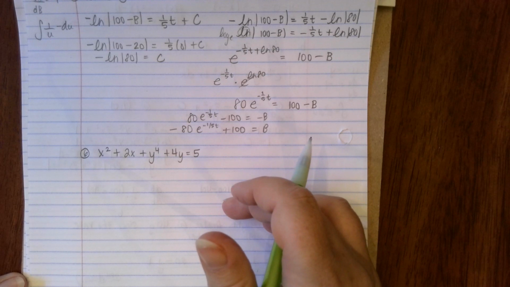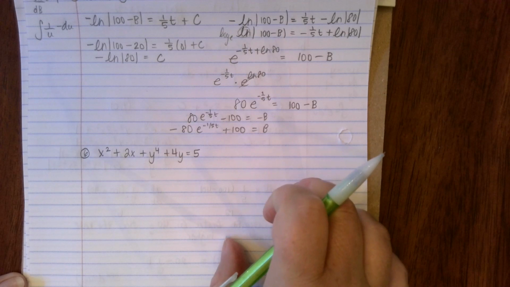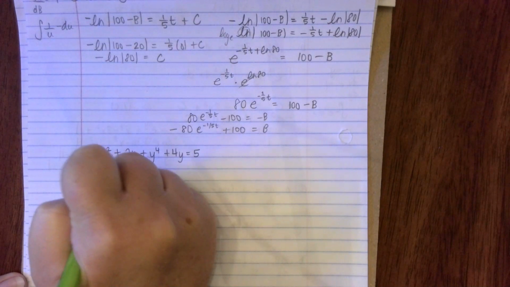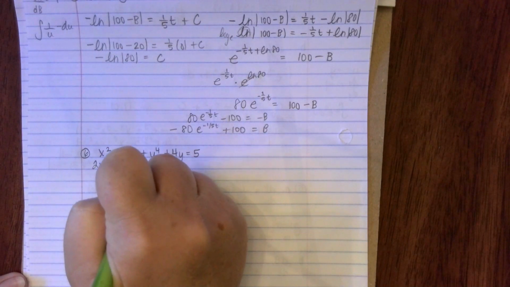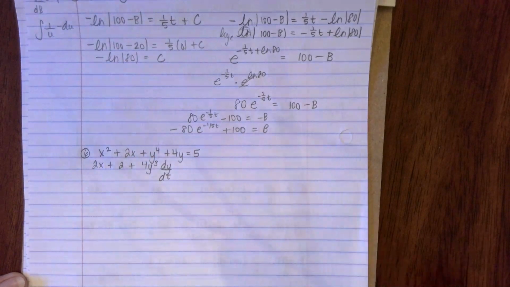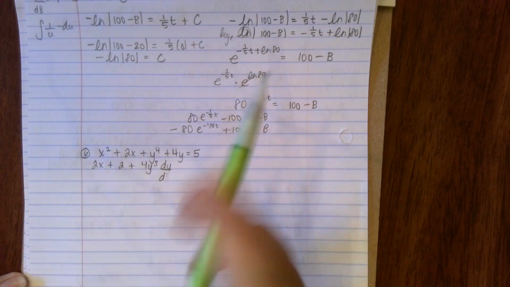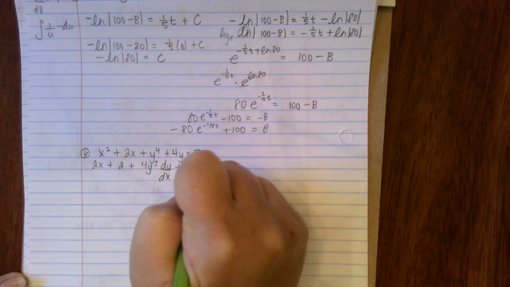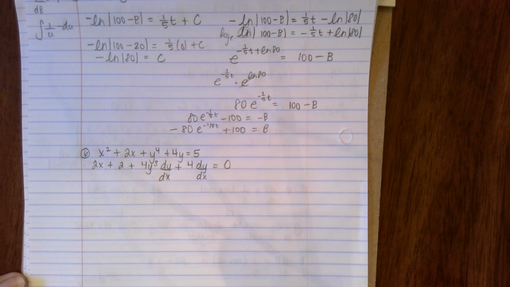Remember, when you're implicitly deriving, if you're deriving something that's not an x, you've got to do that d whatever over dt. So this is 2x plus 2. Those were x's, so I could just take the derivative. The derivative of 4y to the 4th is 4y cubed. Don't forget your dy dt. Oh, it's dy dx, because we're doing it in terms of x. Plus the derivative of 4y, which is 4 dy dx, equals the derivative of 5, which is 0.